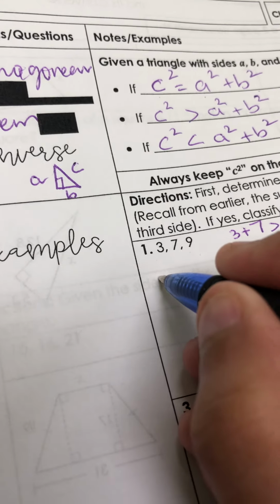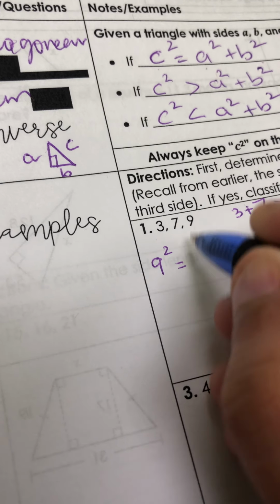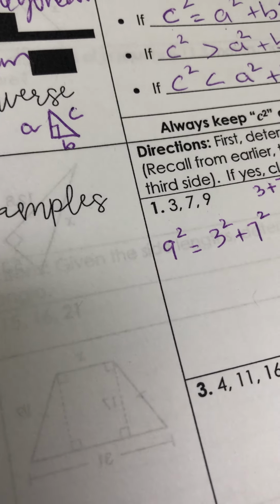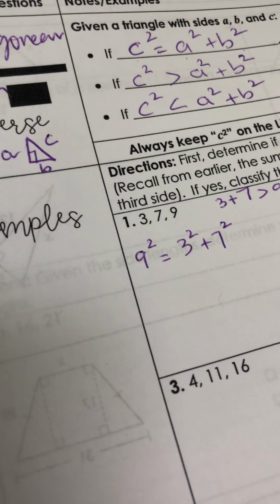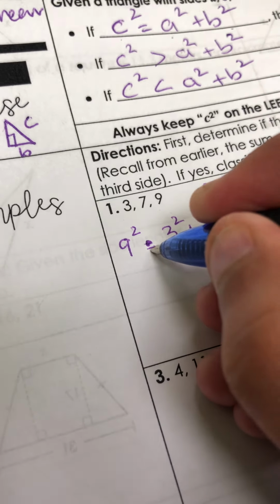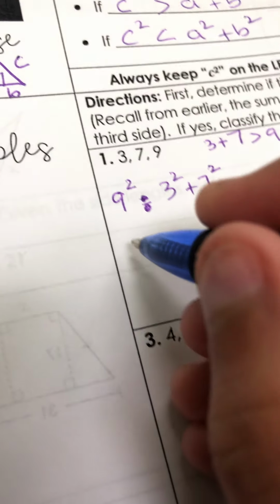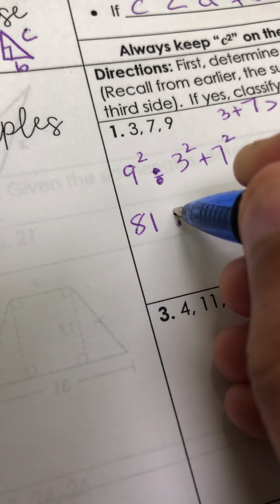So we will write it as 9 squared. I'm going to take 9 squared equal to 3 squared plus 7 squared. If it is equal, then we will say it is a right triangle. If it is greater, then we would say, so it's not sure. I'm just going to put a question mark here. It's not sure right now. So now 9 squared is 81. It's not sure yet, right?